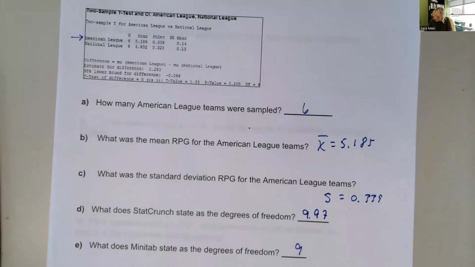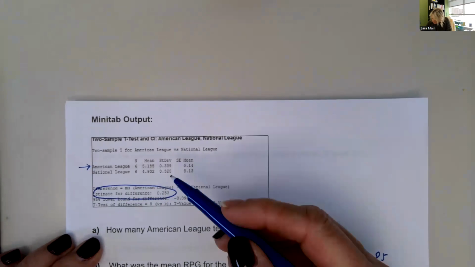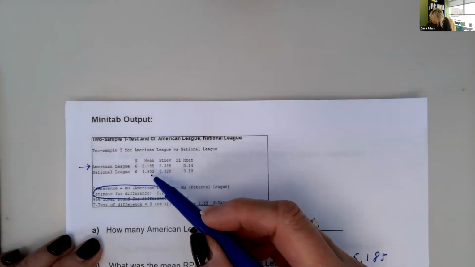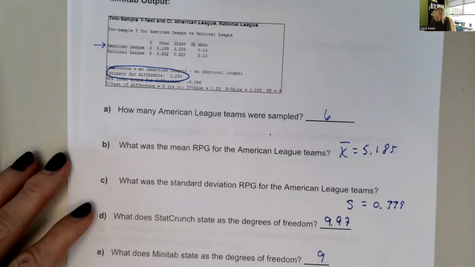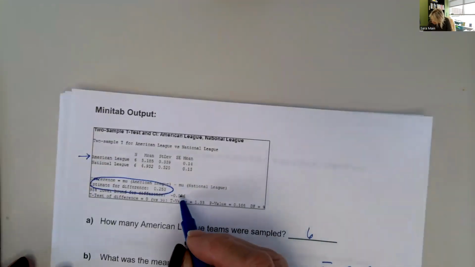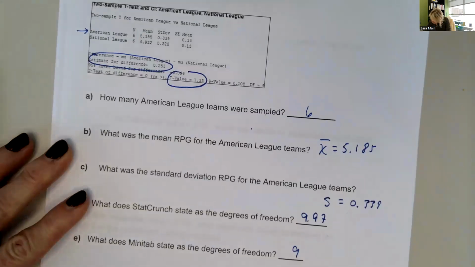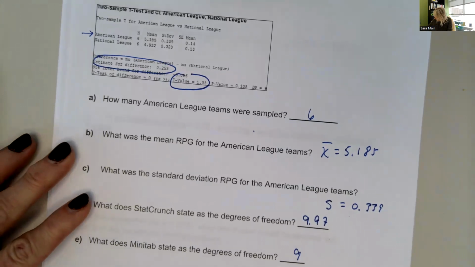And what was the average RPG difference? So the average difference is 0.253. Right here is the average difference. So if you actually subtracted them, that's what you would get. State the test statistic. So the test statistic is here, which is 1.33. The T0 is 1.33.